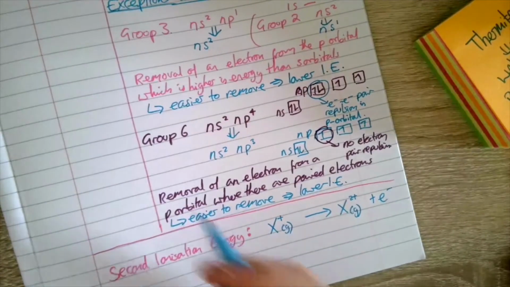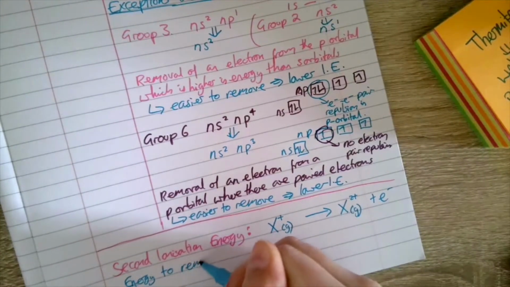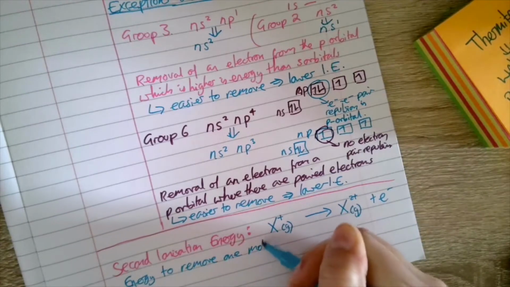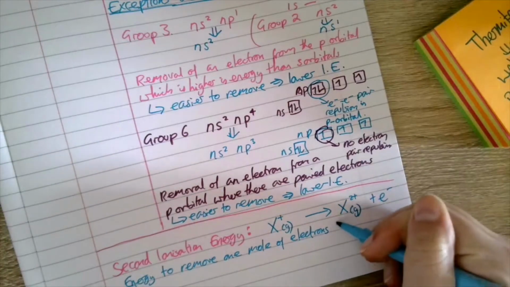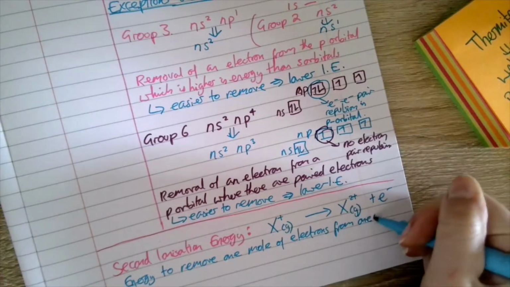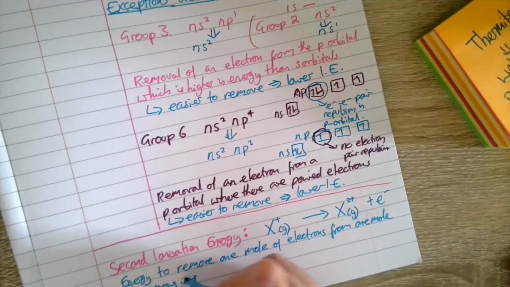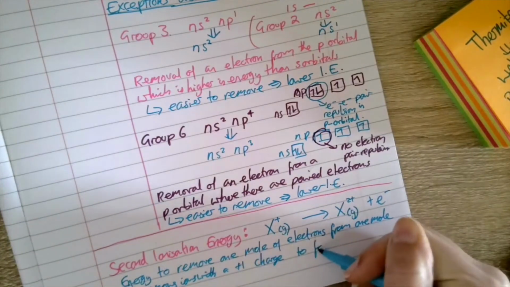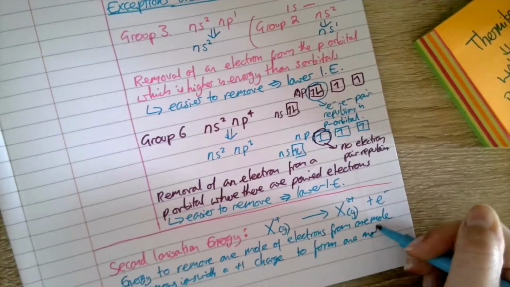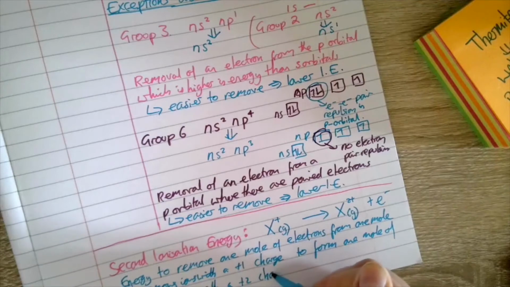So here it's the energy to remove 1 mole of electrons from 1 mole of gaseous ions with a +1 charge to form 1 mole of gaseous ions with a +2 charge.